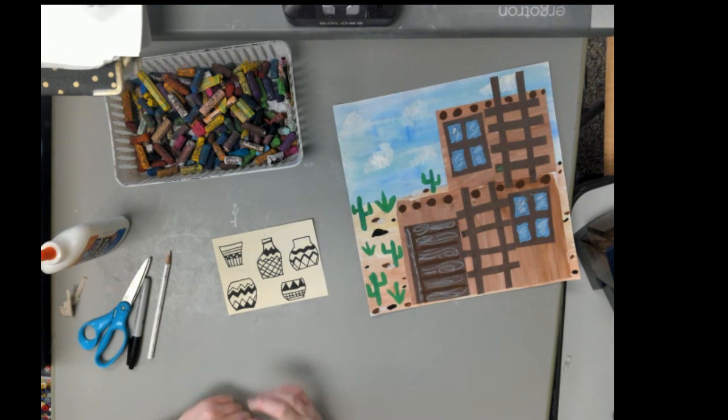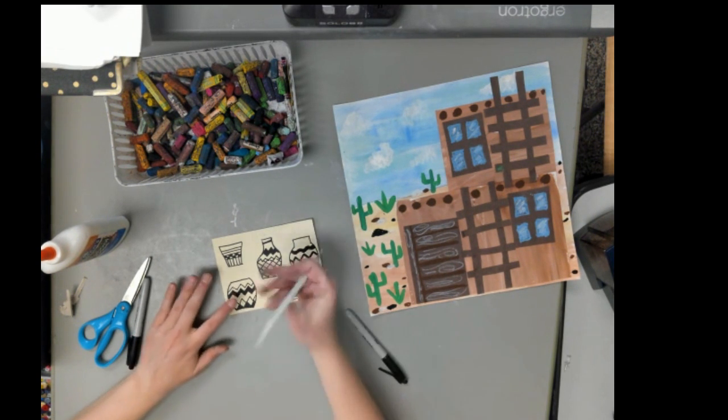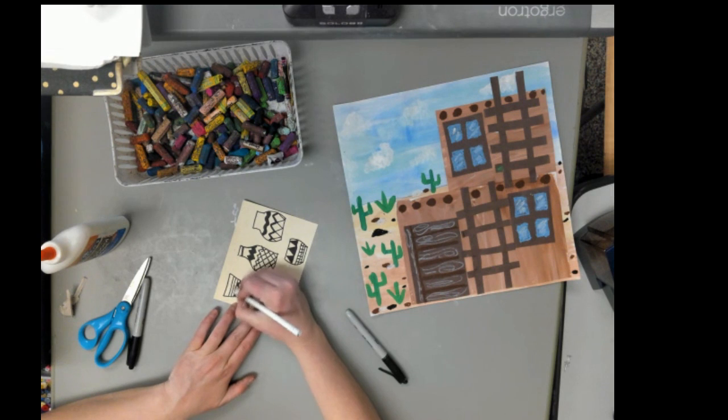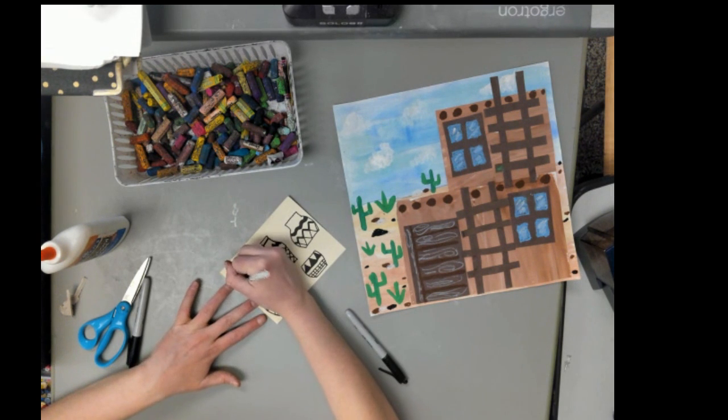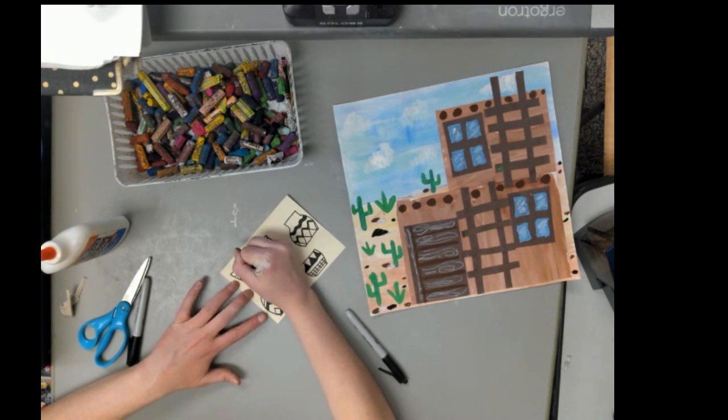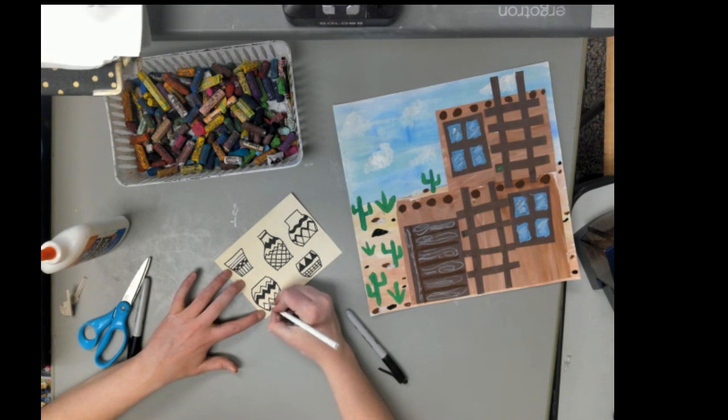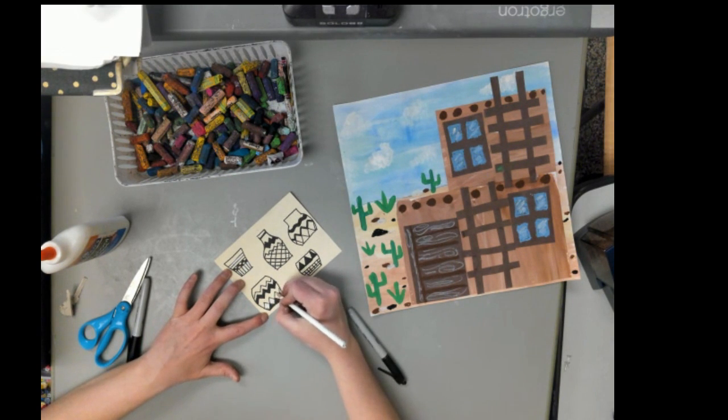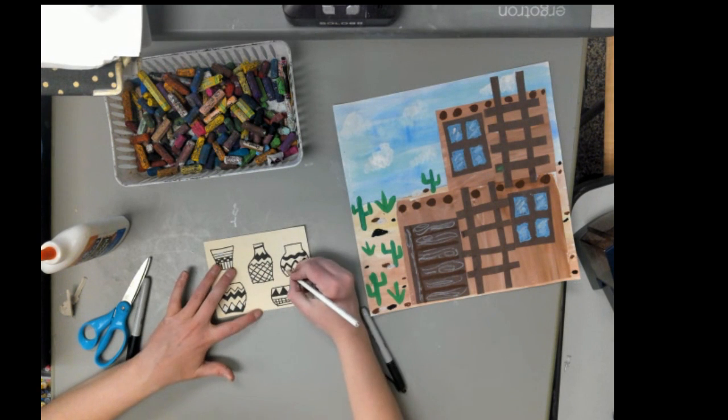All right, then I'm going to pick a few things to color white, and I'll use a white pencil for this. And I'll push down just a little bit to make it nice and bright. And some of my pots can stay the color of the page. I don't have to color all of the parts black or white.